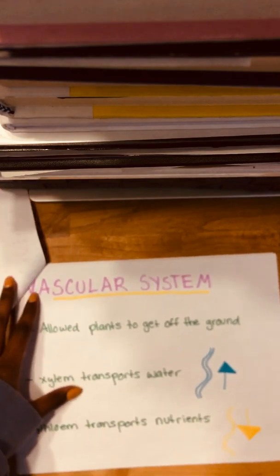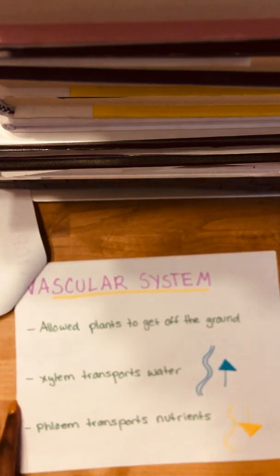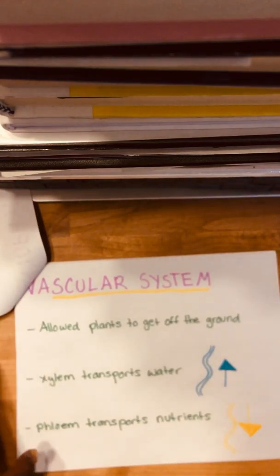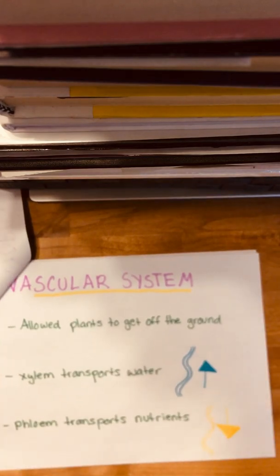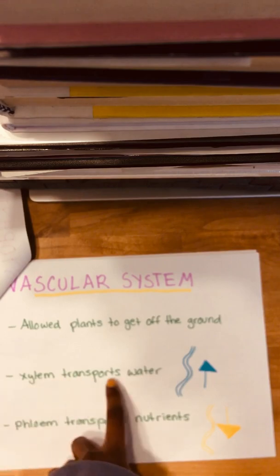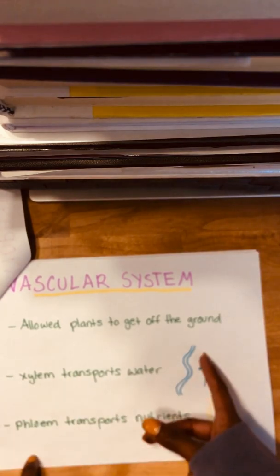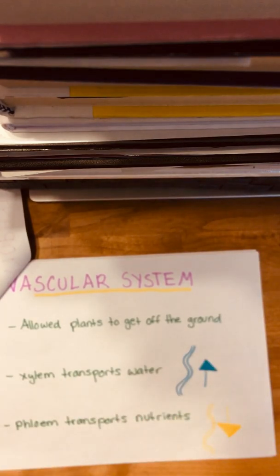All right, so what were some of the advantages of having a vascular system? Well, first of all, this allowed plants to get off the ground because they could actually transport what they needed. And so the xylem transports water, and it transports water up. And so plants get water from the soil, and that's in their roots, and they need to be able to transport that to their leaves.